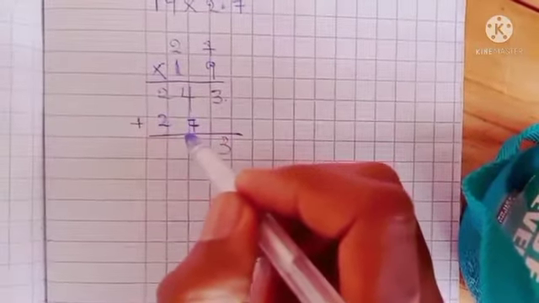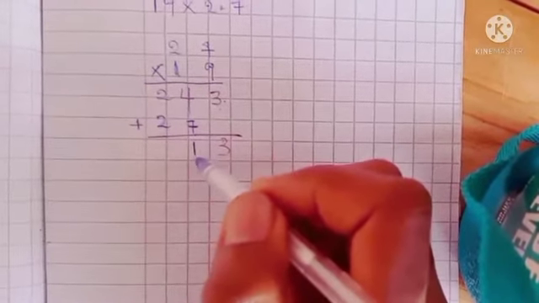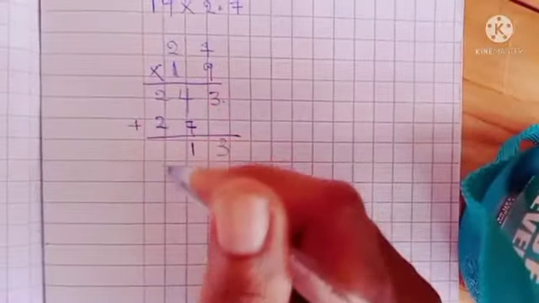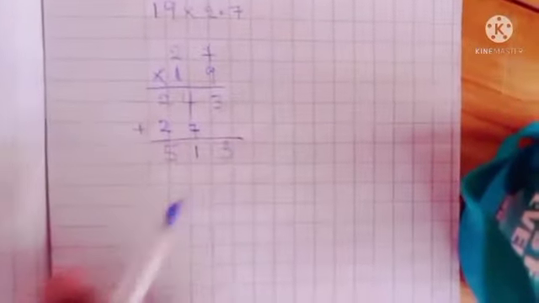We shouldn't forget the 1 we got out of here. We did 4 plus 7 and got 11. So we wrote our 1 and carried 1. So 2 plus 2 is the 4. Now plus that 1 we carried is what? 5. So 513. So then is 513 the final answer?